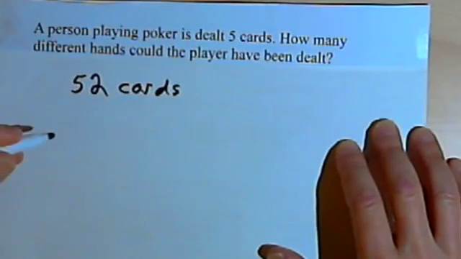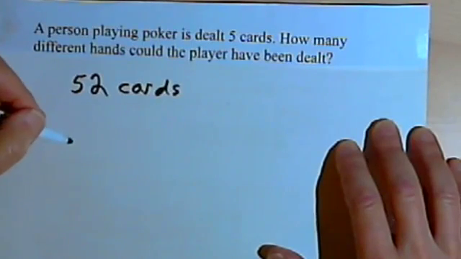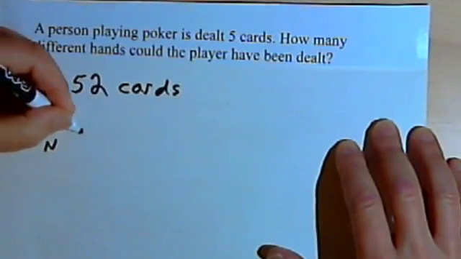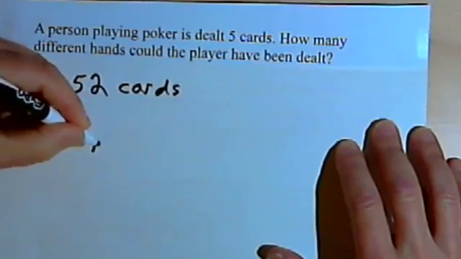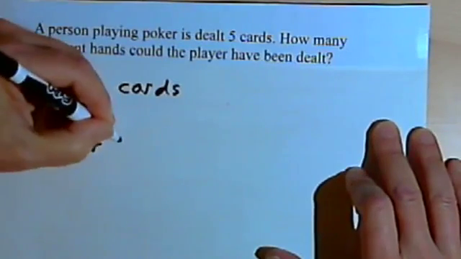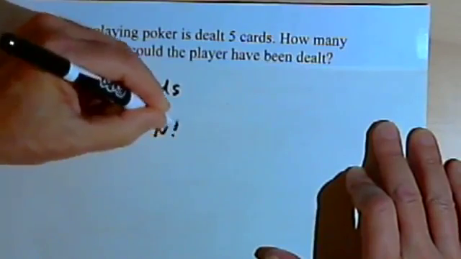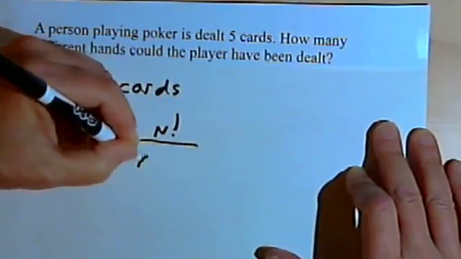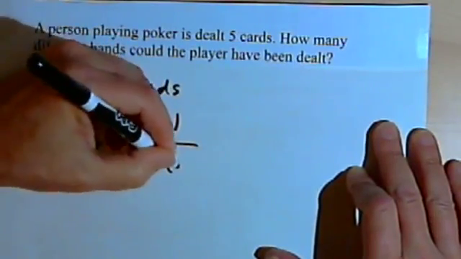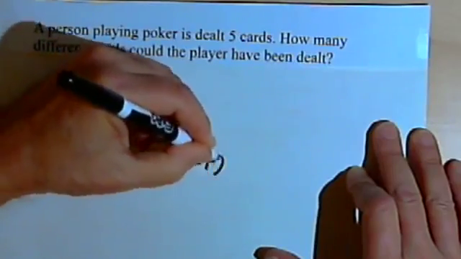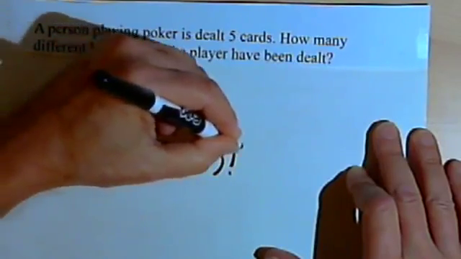Now, once the player gets those cards, it doesn't matter what order the cards are in. That player can rearrange those cards any way that he or she wants. So we're going to use the formula for combinations. We'll use that NCR formula, and that's n factorial over r factorial times n minus r factorial.